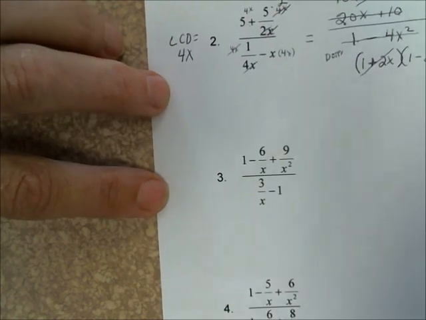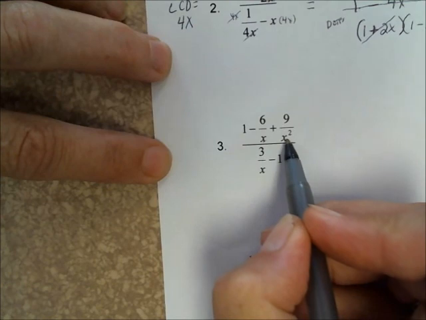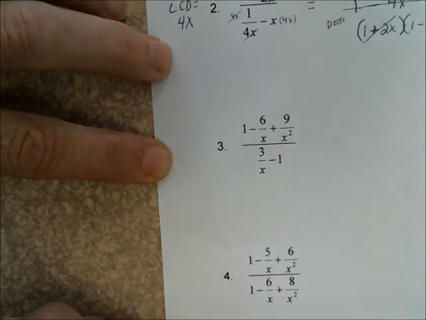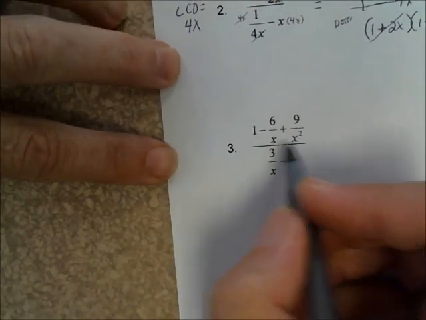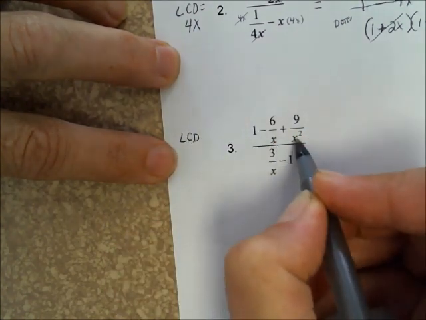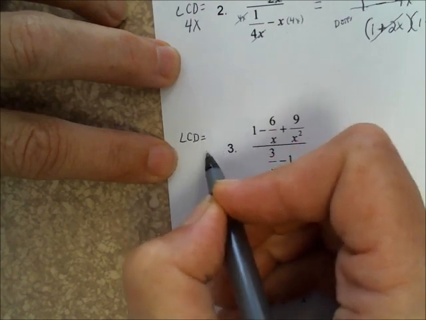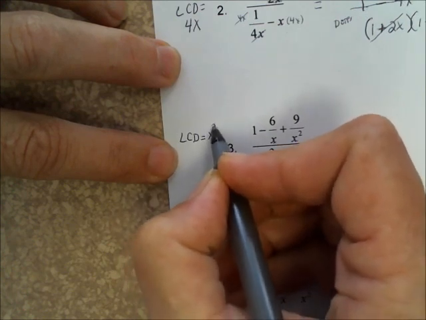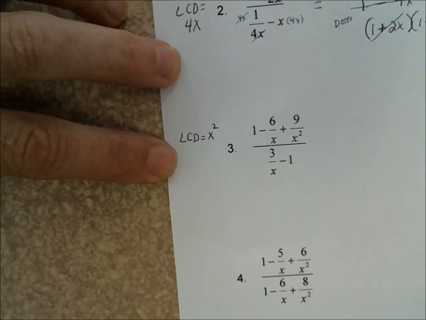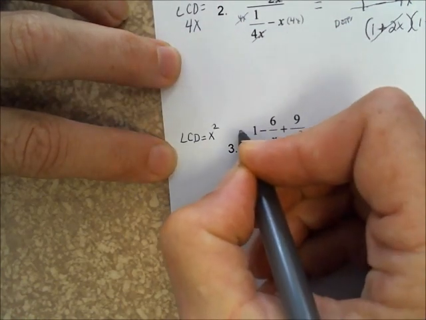Over here in number 3, we have a few denominators. We have an x and an x squared and an x. We try to think of the least common term that all 3 will go into. Well, the lowest one that all 3 will go into is x squared. So we'll write that off to the side. So let's write an x squared next to all 3 of those terms.